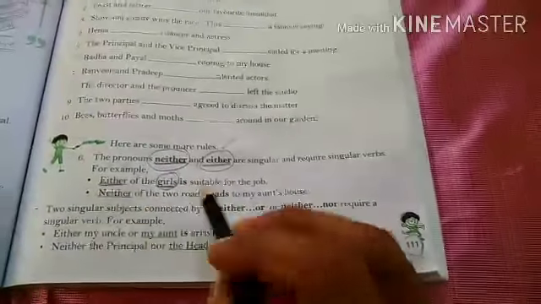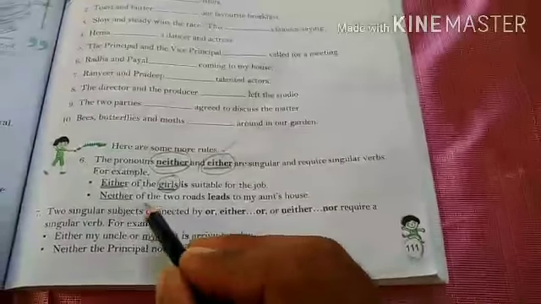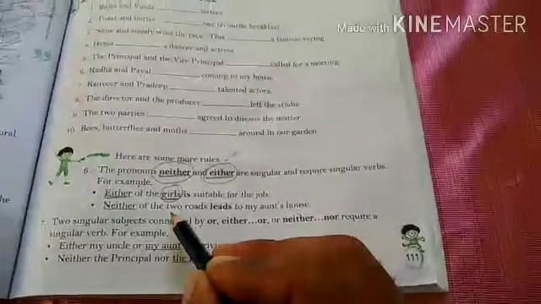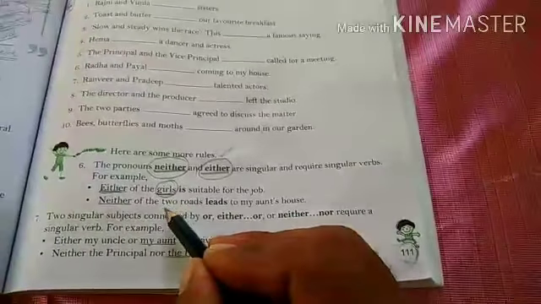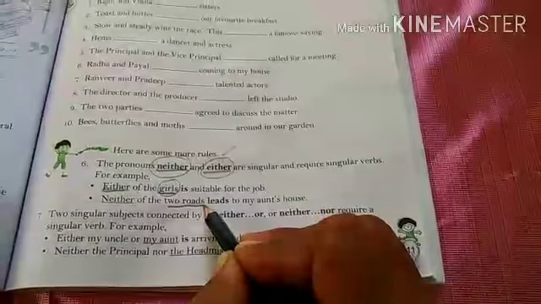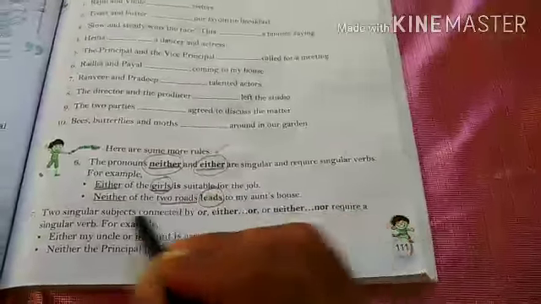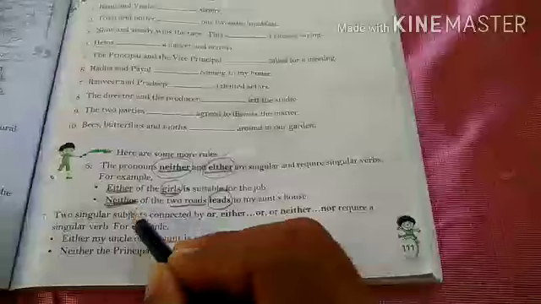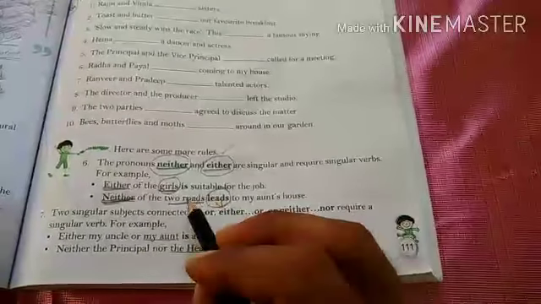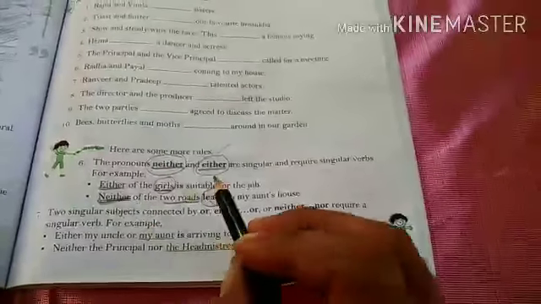Neither of the two roads. So after either and neither, whatever the nouns we refer, that noun should be written in plural. Okay, leads singular. Why? Neither uses singular verb. We are not talking about either or, neither nor.